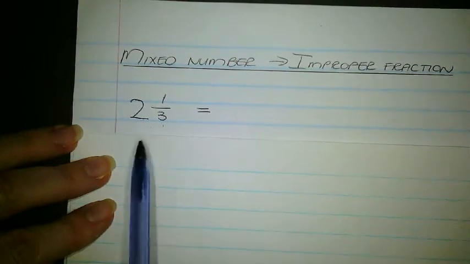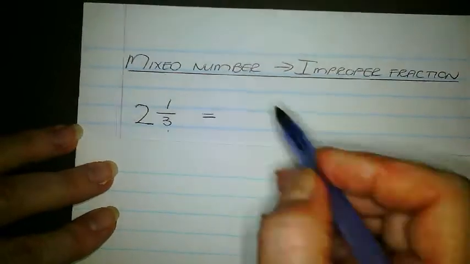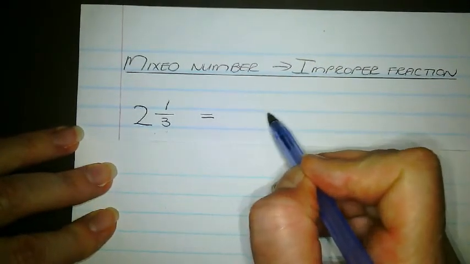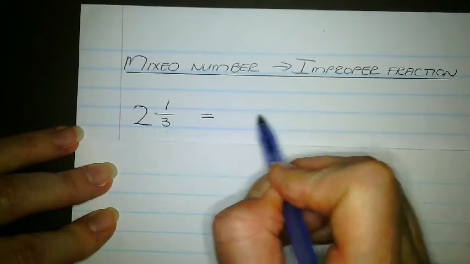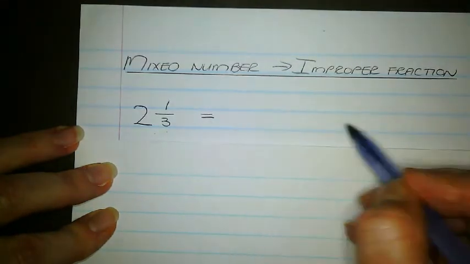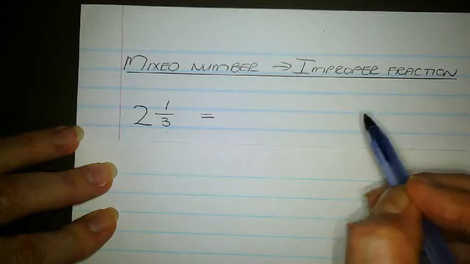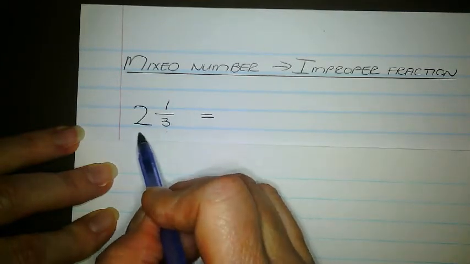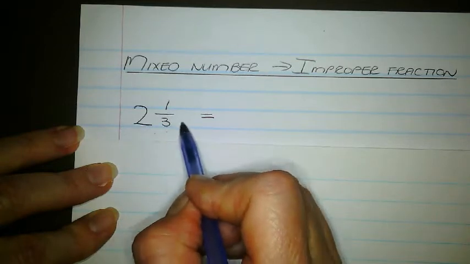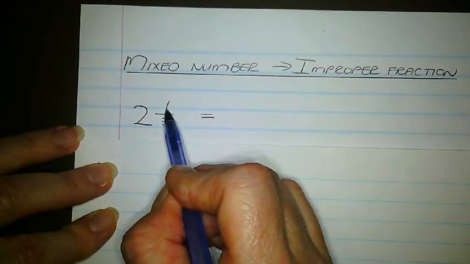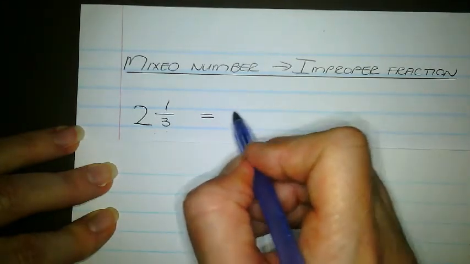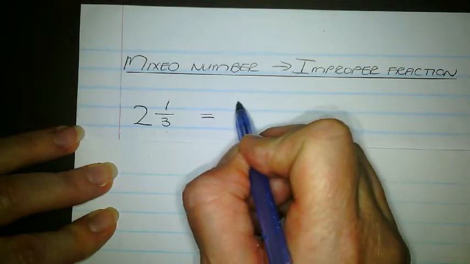So just to make it easier for you, I'm going to show you by writing it out what you have to multiply and what you have to add to make this into an improper fraction. Some of you will be able to do the short way, just by saying 2 times 3 plus the 1. But to sort it out and not confuse yourself, I'm going to write exactly what you have to do.